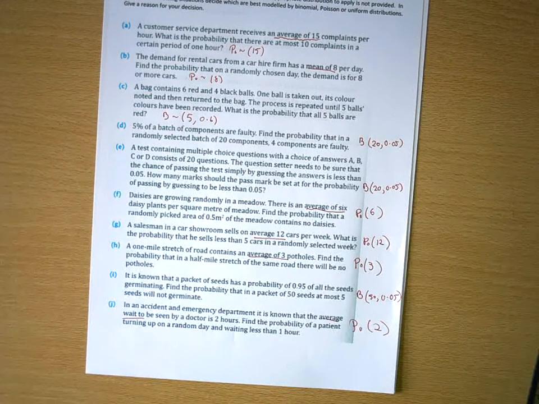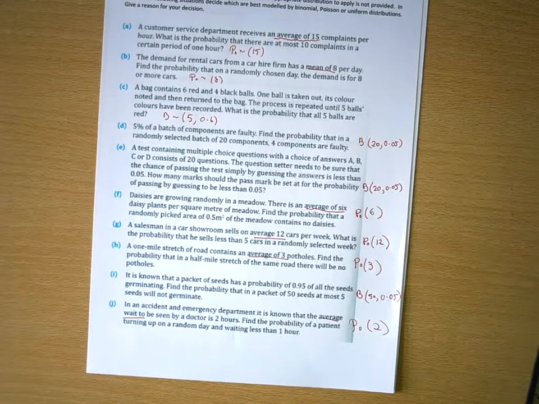So on Thursday we'll be moving on to the first of the A2 distributions that we need to look at, which is the continuous uniform distribution. So it's building on the discrete uniform distribution that you met last year in AS. And then next week, when we're all back together, we will move on to the normal distribution.